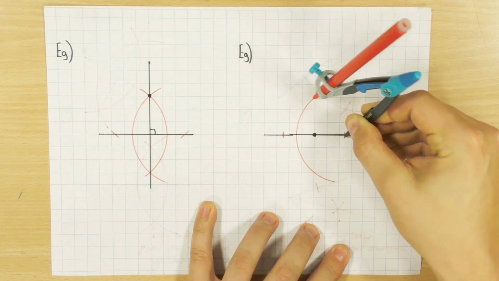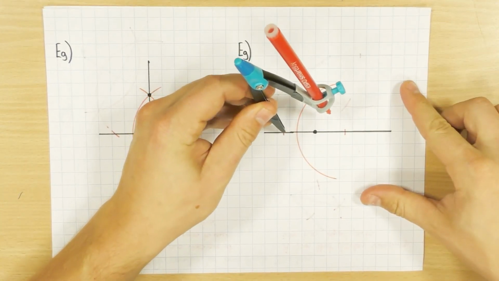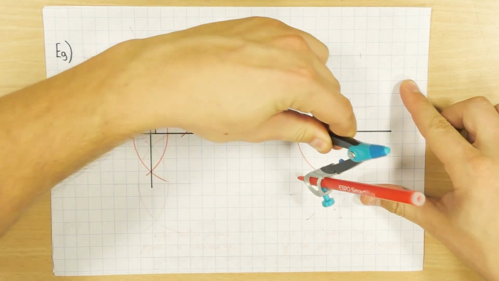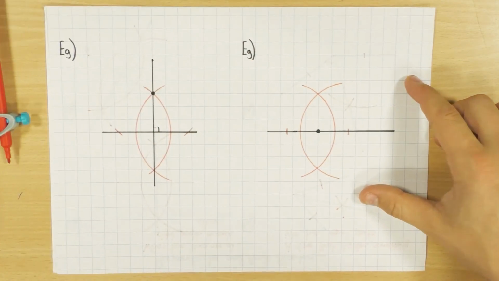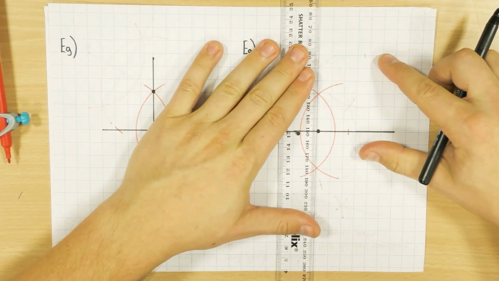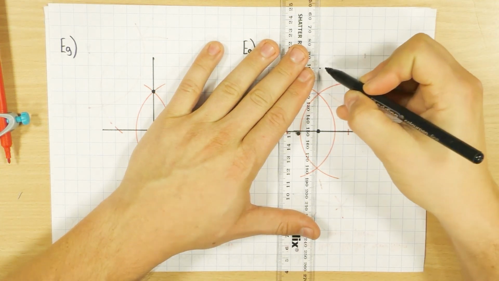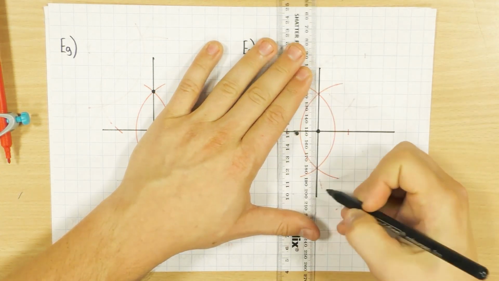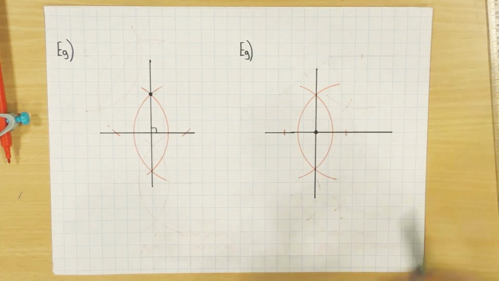Draw an arc, move it over to the other point there. Sorry, paper's moving. And again, draw your arc, and then with your ruler and your pen, line them up. It should go through that point. Again, if it doesn't, it's probably because your compass has changed. There we go. So I've done a perpendicular line going through the point that they specified.